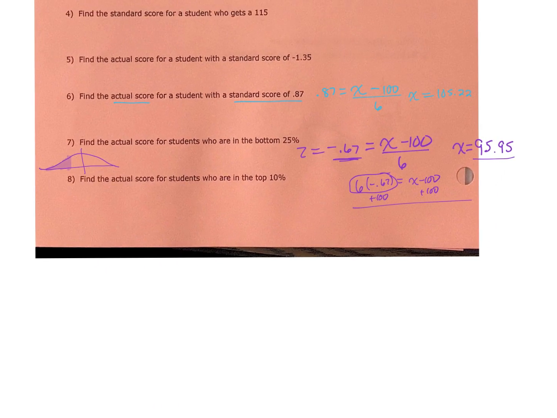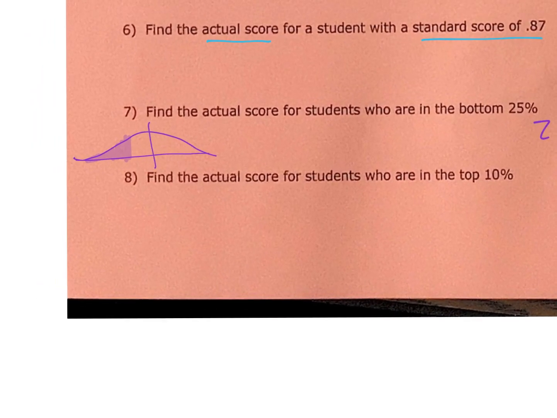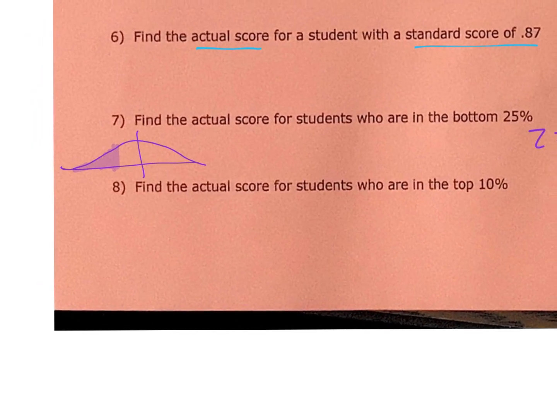Because remember, we're getting that actual score there. So negative 0.67 means we're about right here, and it's everything lower.